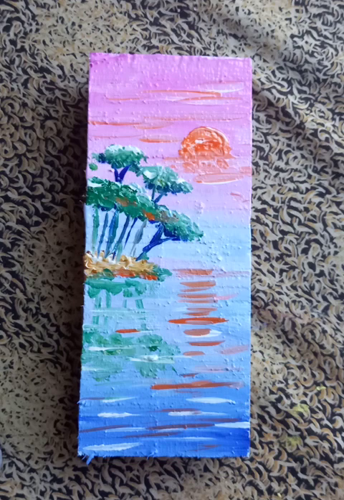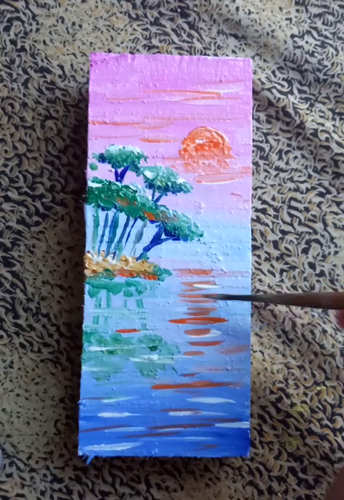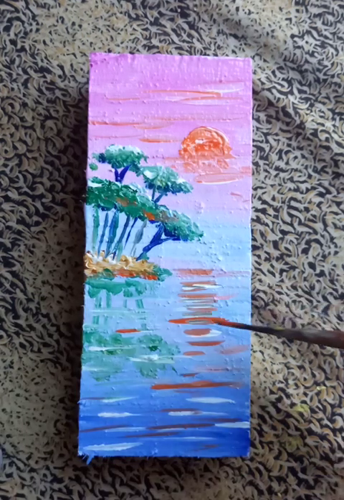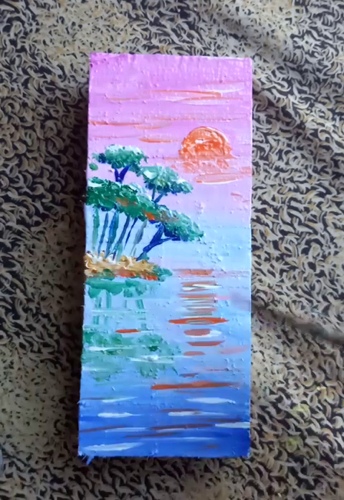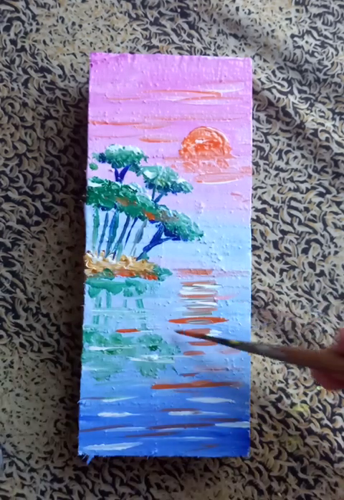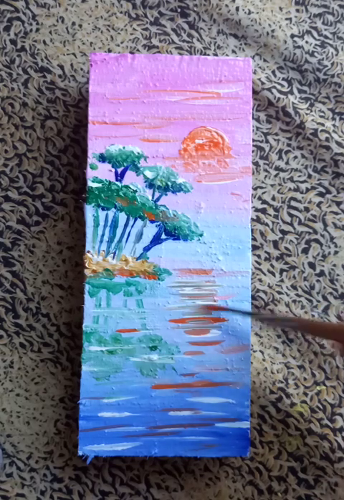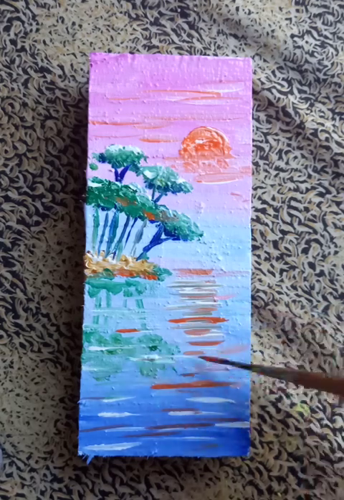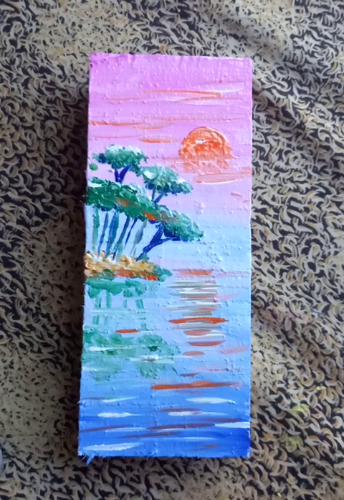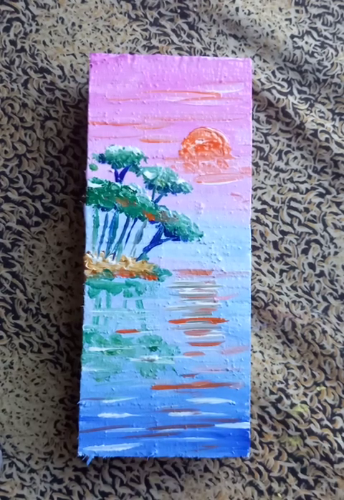And also you can add some white linings here with the sun's outlines. So the reflections look better. When you put the brush strokes, just try to put them as straight as possible. That's it.